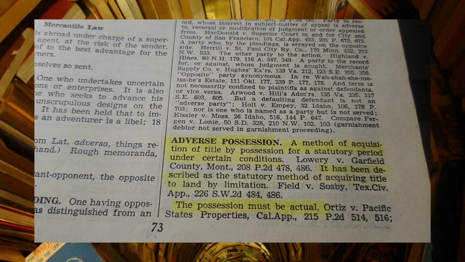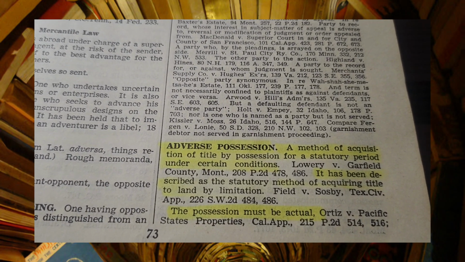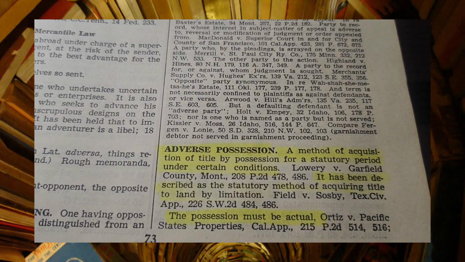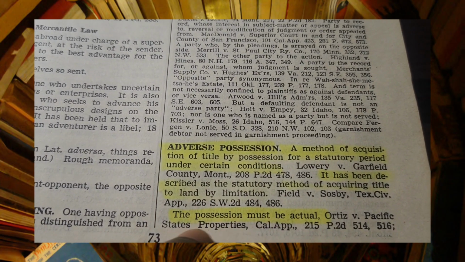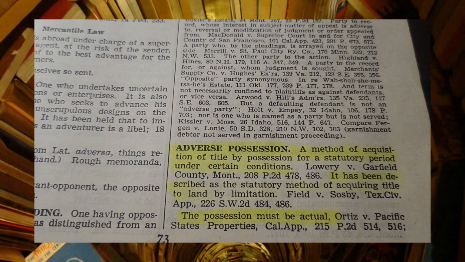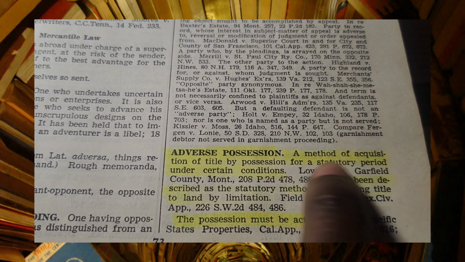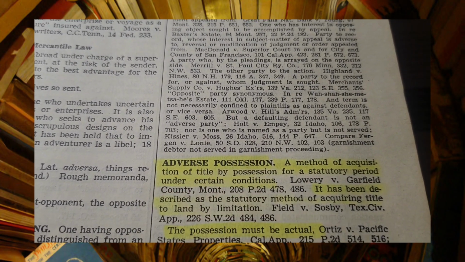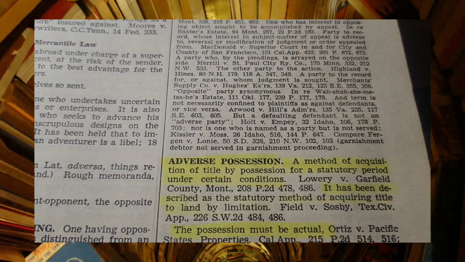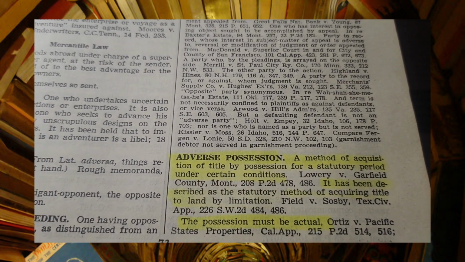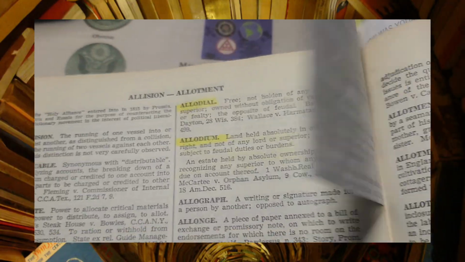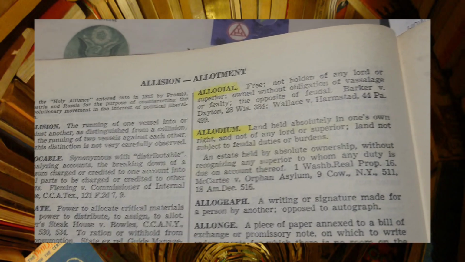That's how you gain adverse possession over a statutory amount of time, which is the limitation, and you must have actual possession of it. It says this is a method of acquiring and possessing property or title to said property. Let's continue. Hopefully you got that. I've gone over this one before, but hey, we're gonna do it again.